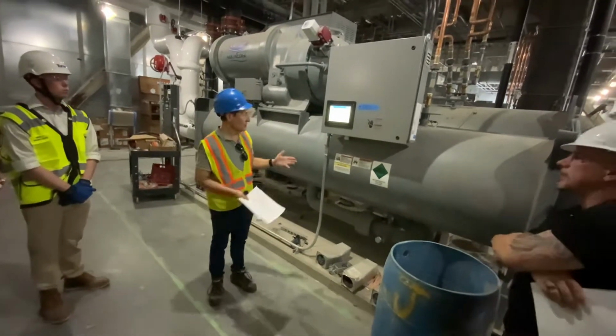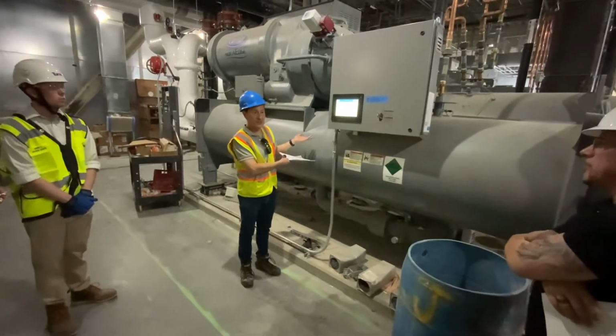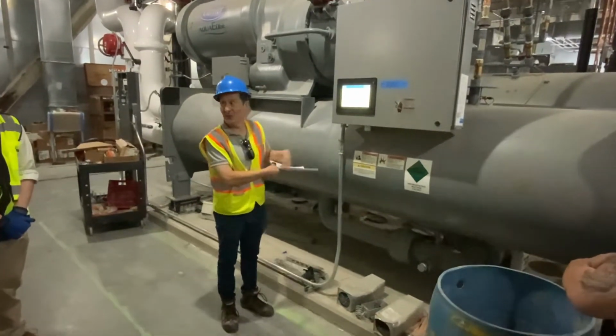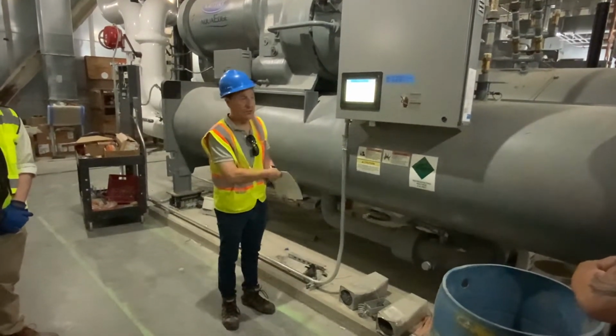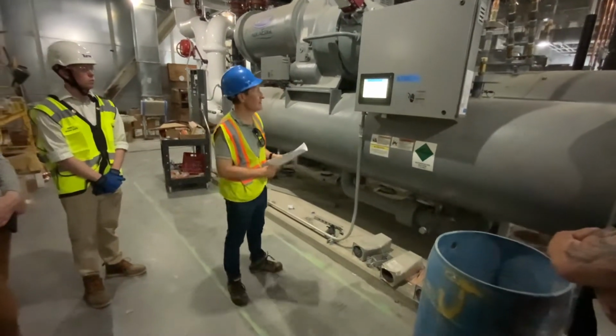You still have a ton of refrigerant in your cooler, right? What's going to happen? It's still going to boil, and it's still going to cool the water on the other side of it. So it's been known that people could freeze a chiller, basically.